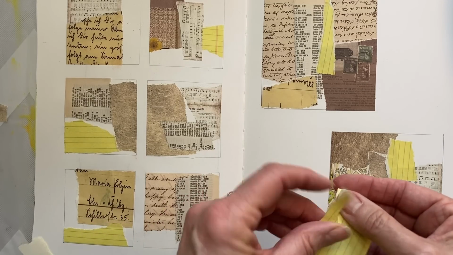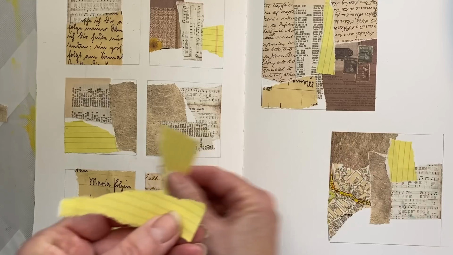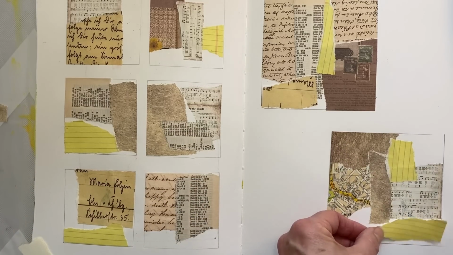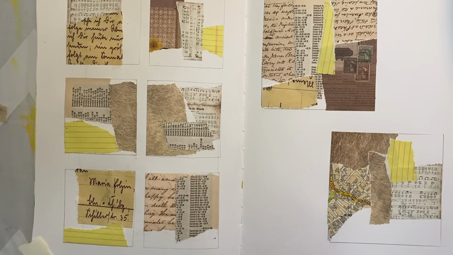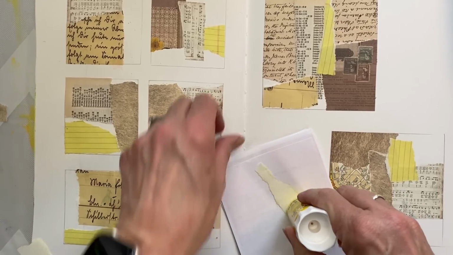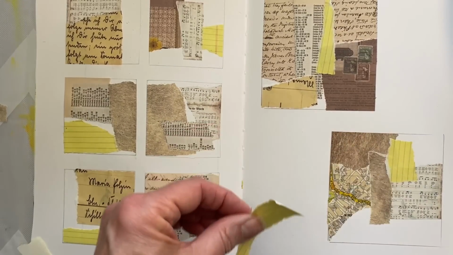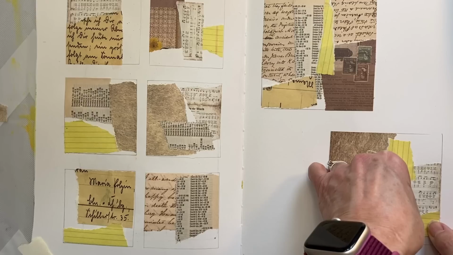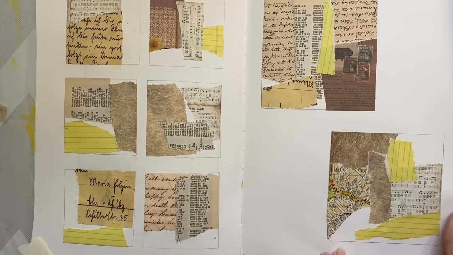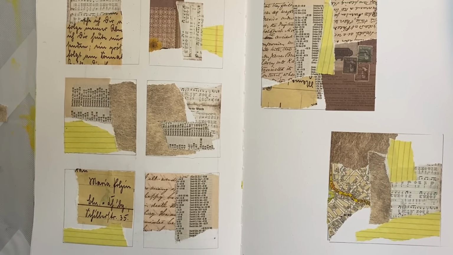And I had this little bit of yellow writing paper and I thought, yeah, because I did like that yellow. I liked the yellow and black. So I thought, let's just pick that out, and pop that on there.